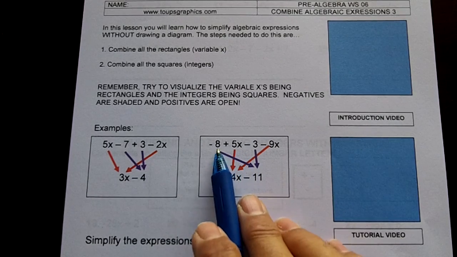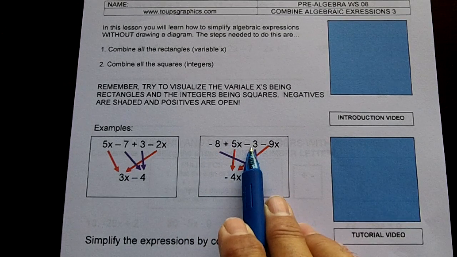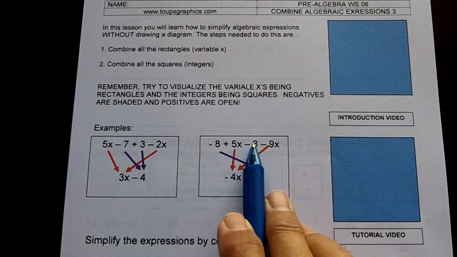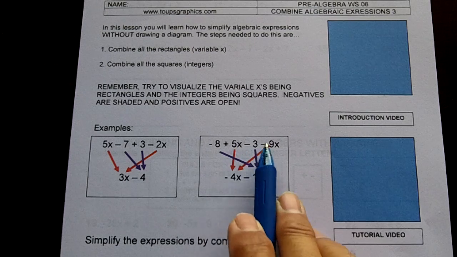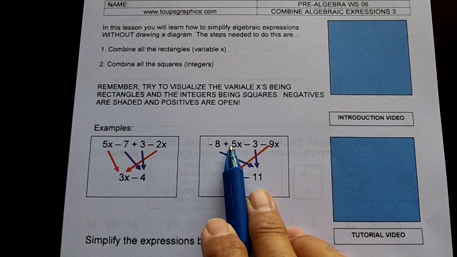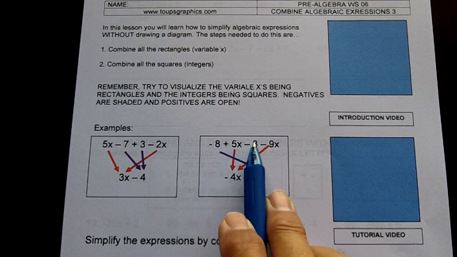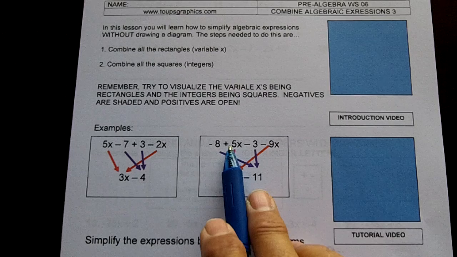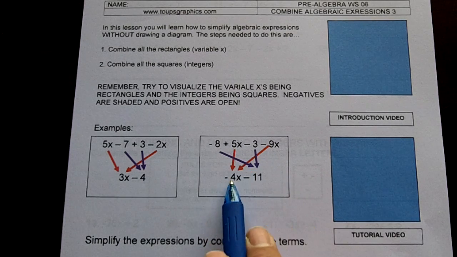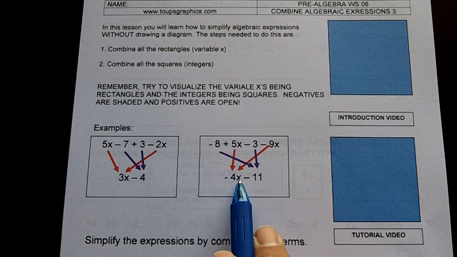Let's go to this one right here. Shaded squares, open rectangles, shaded squares, shaded rectangles. So I have rectangles here and I have squares here. So I'm going to group my rectangles first. I have 5s and 9s. I have more 9s than I do 5s, don't I? So the negative drops. Now then, the 5 is open, the 9 is shaded. They're not the same, so I'm going to take the small away from the big. So 5 away from 9 is 4, and my variable is x. I just wrote down sign, number, letter.